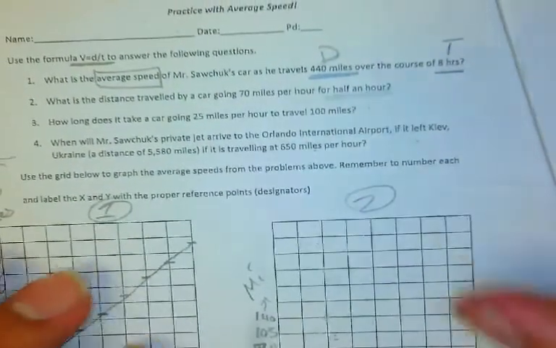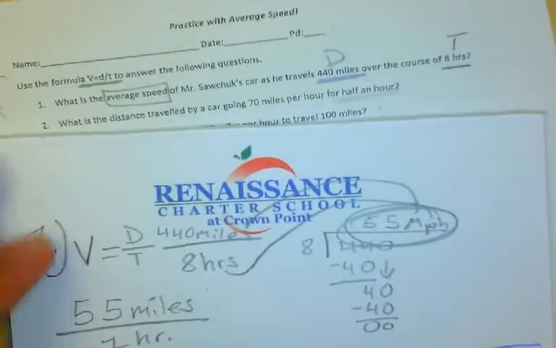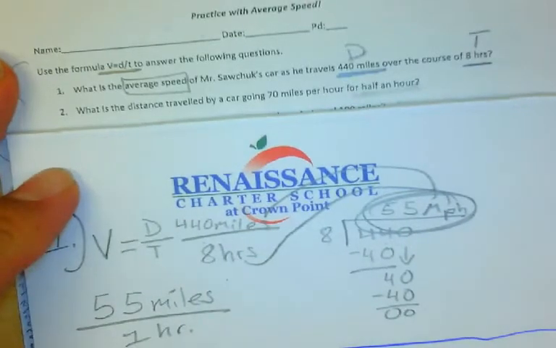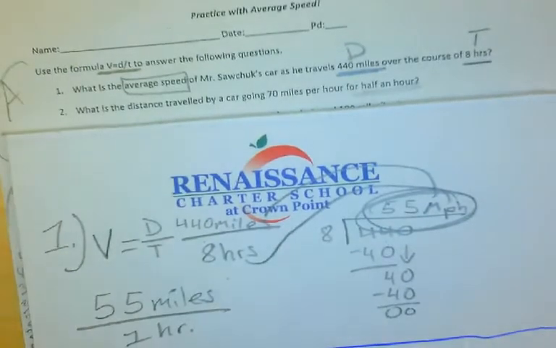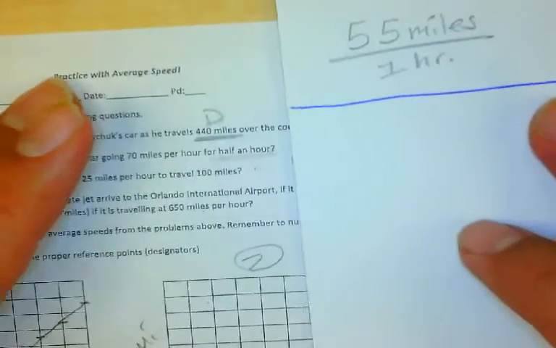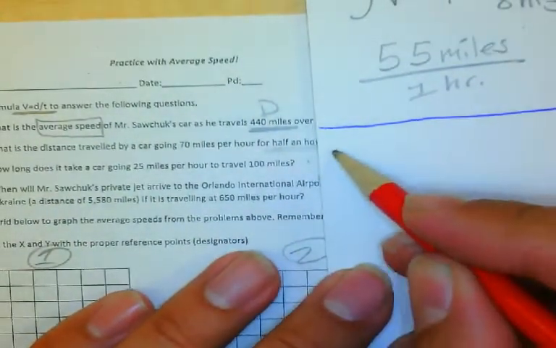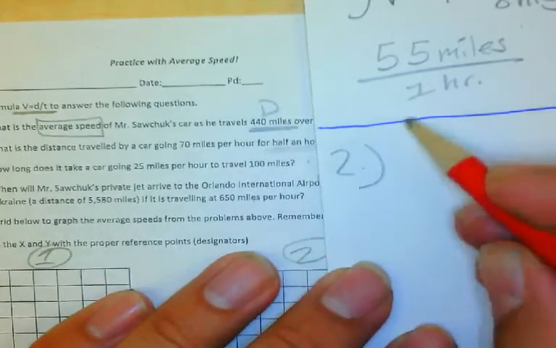Here we are for question number 2 of our little magical homework help. Question 2 asks, what is the distance traveled by a car going 70 miles per hour for half an hour? This one's one of my favorites because it requires you to be a quick person on your feet. Here we go.